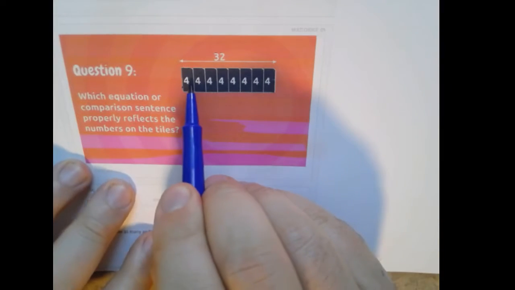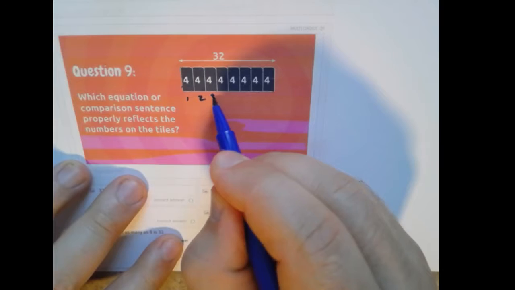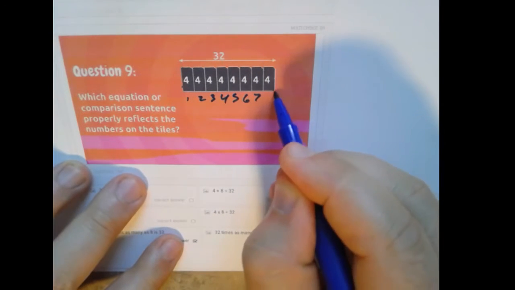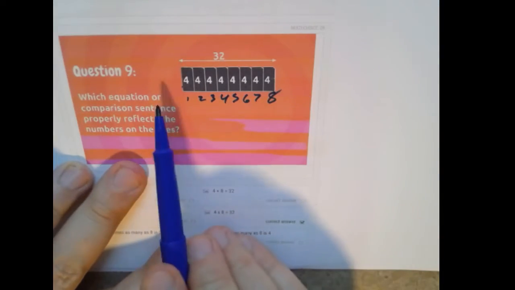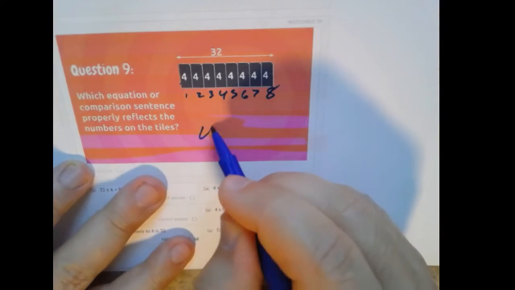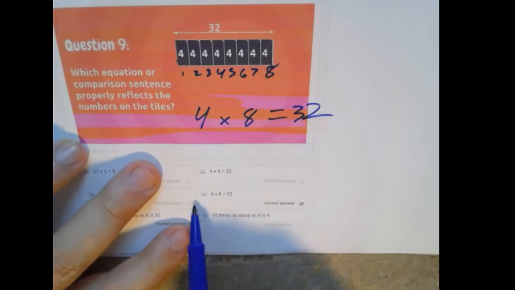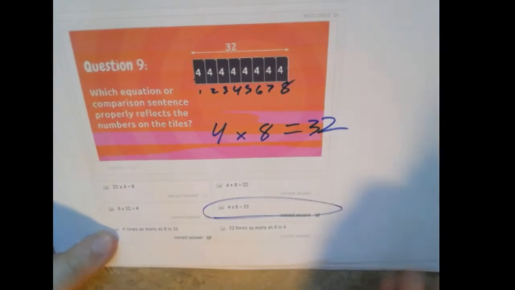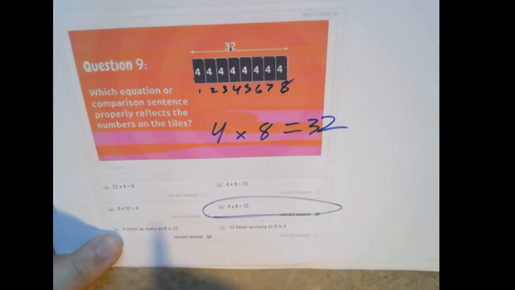Okay, how about this one? Which equation or comparison sentence properly reflects the number of tiles? Okay, so multiplication is really repeated addition, right? So how many times did we add these 4 tiles together? So there's 1, 2, 3, 4, 5, 6, 7, 8. So you could add up 4 a total of 8 times, 4 plus 4 plus 4. Or we could do 4 times 8 makes 32. So that's what we're looking at in the numeric sentence here. What about a verbal sentence? We could say 4 times as many as 8 is 32 or equals 32.